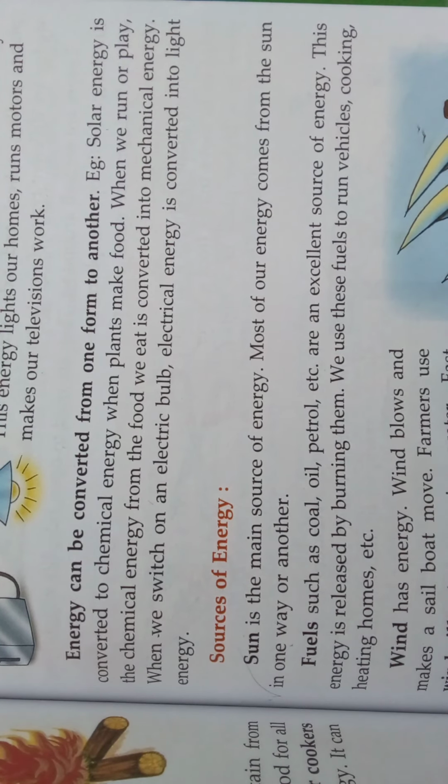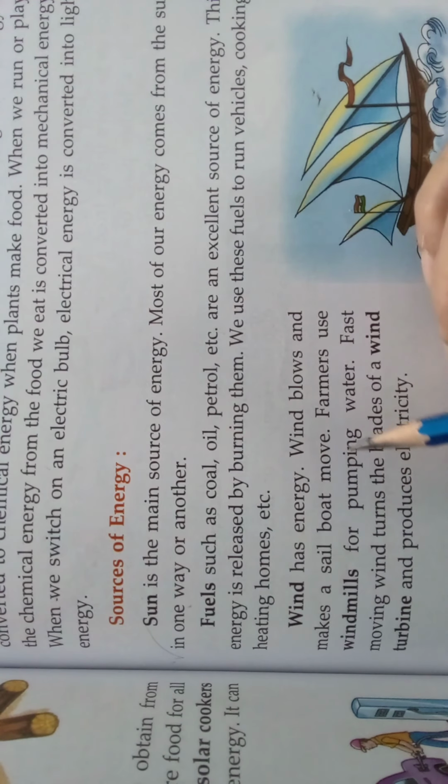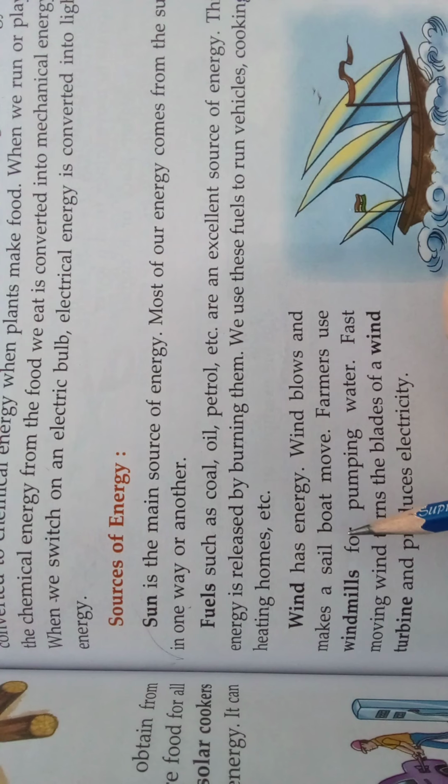Come, we will see the next energy, that is wind energy. Even wind has energy. Wind blows and makes a sailboat move, okay. Farmers use windmills for pumping water, okay. They are using the wind energy, converting it into electrical energy, for pumping water from the water wells, okay. So, fast moving wind turns the blades of a wind turbine and produces electricity.